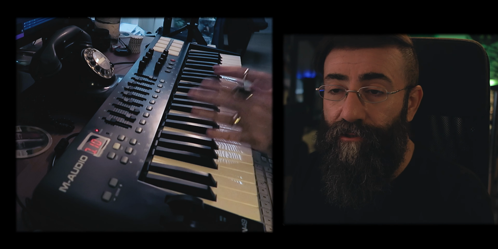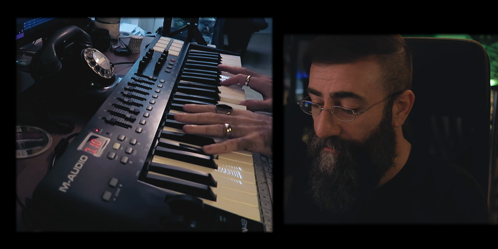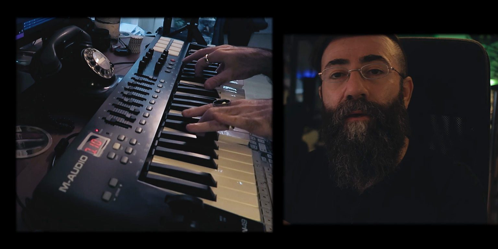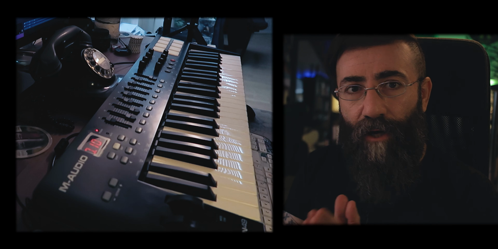Of course, we could play our instrument as it is with a nice skin. But the whole point is to show you how to add a knob.